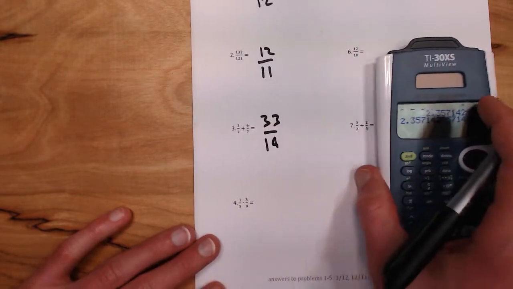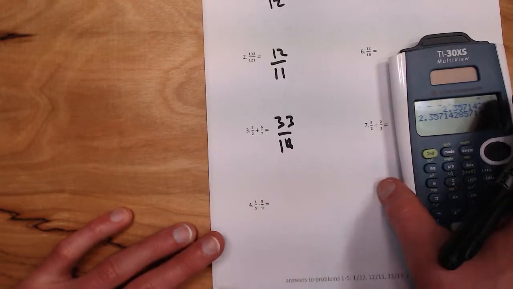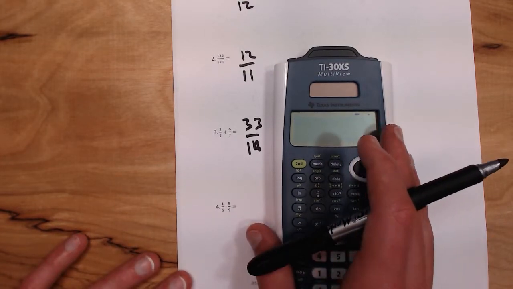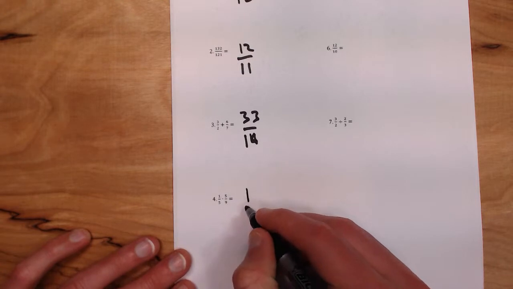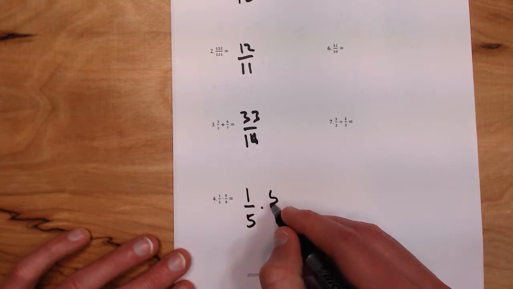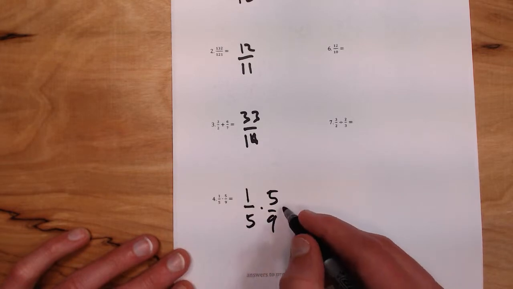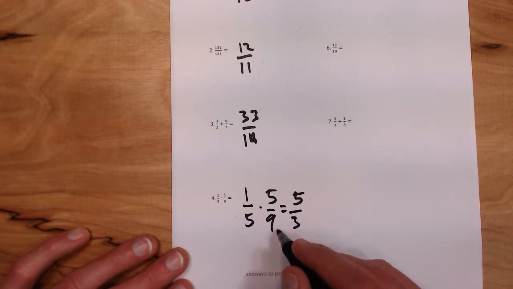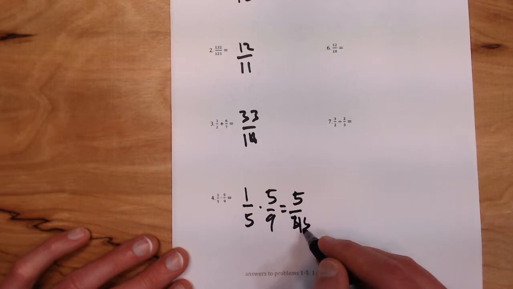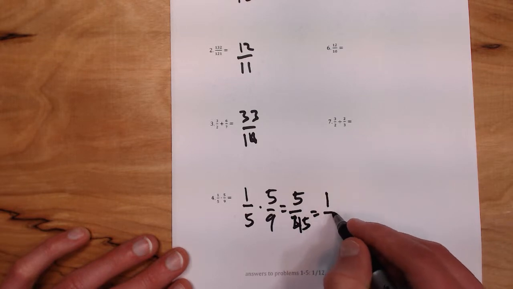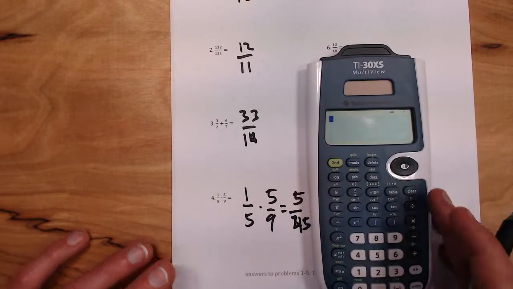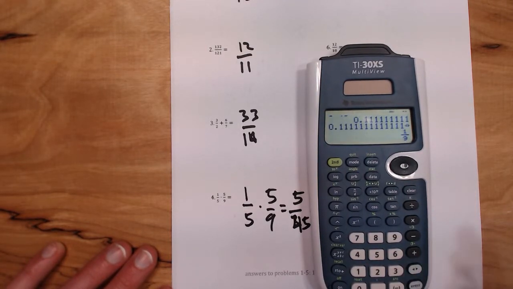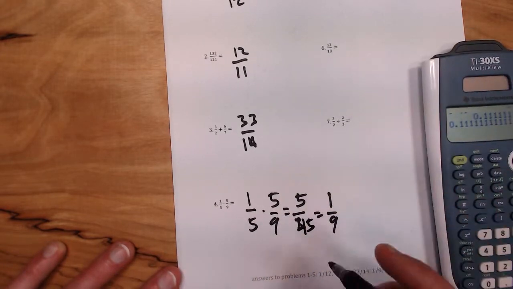Okay. Now multiplying fractions. This you don't really need a calculator for. Let's try it on the calculator and see how it goes. I think you'll have to use parentheses. So actually, on this one, I want you to remember the rule, and then we'll look at the calculator briefly. But the rule is that we multiply straight across. So 1 times 5 is 5. 5 times 9 is 45. And what is 5 over 45? It's 1 over 9. Your calculator can do that for you for sure. You can type in 5 divided by 45, enter. And then you can hit this button right here, and we'll get 1/9, which is the right answer.